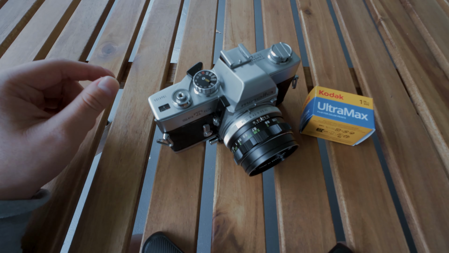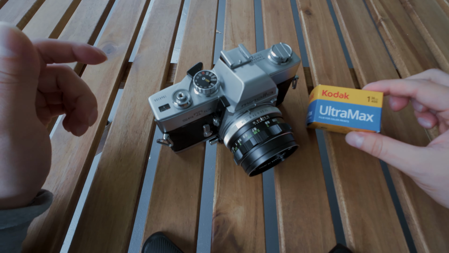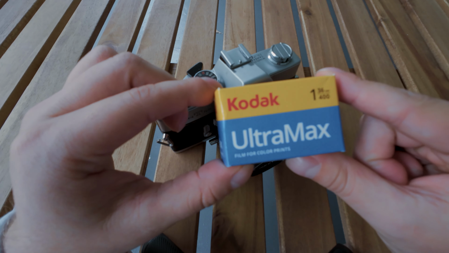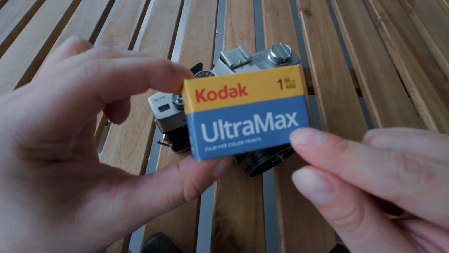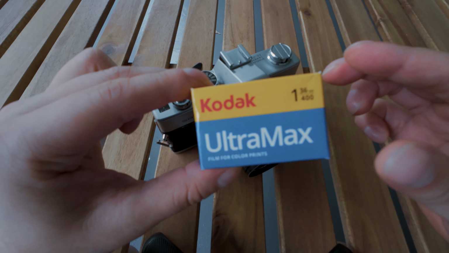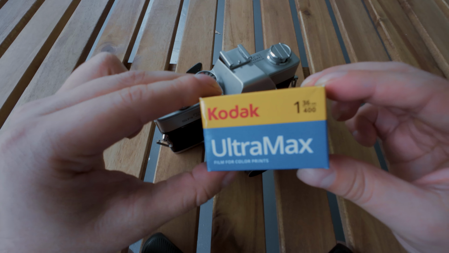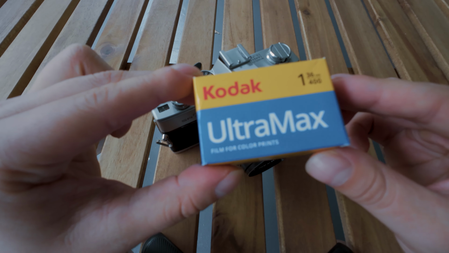All right, so a couple of things I wanted to just make you aware. When you're buying these rolls of film, the one I typically get is this Ultra Max. There are different ones that have a little bit of, I guess you can say, filters or presets on them. So this one just brings out the color a little bit more.